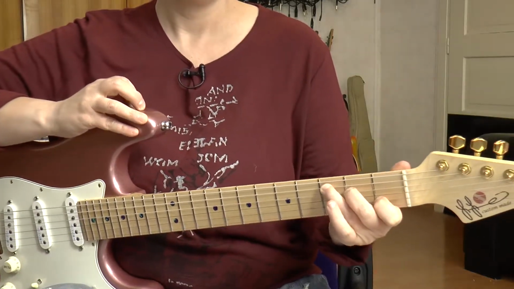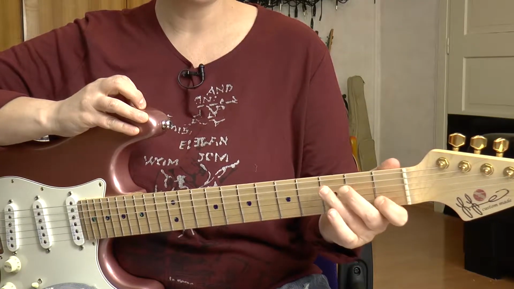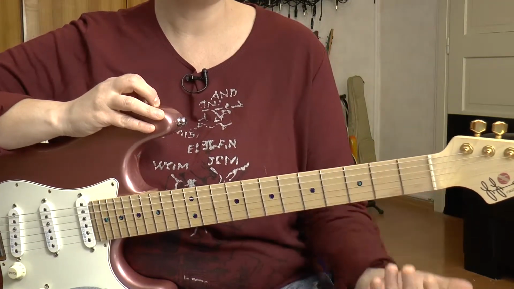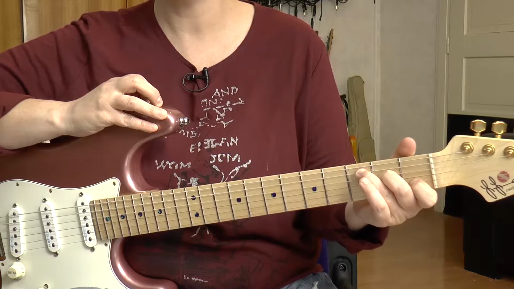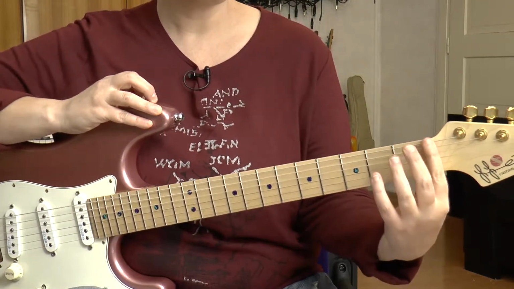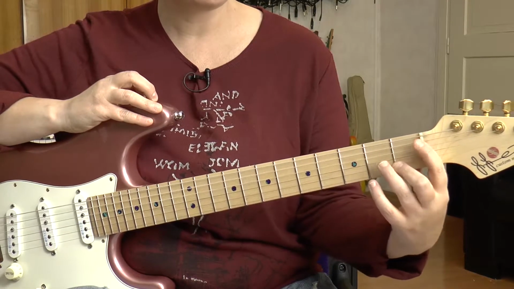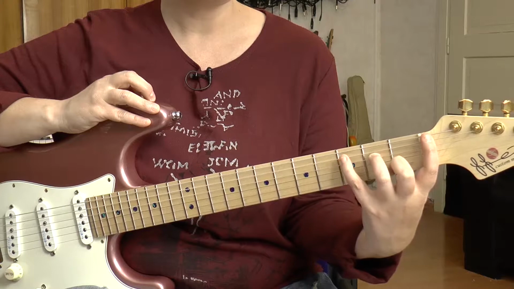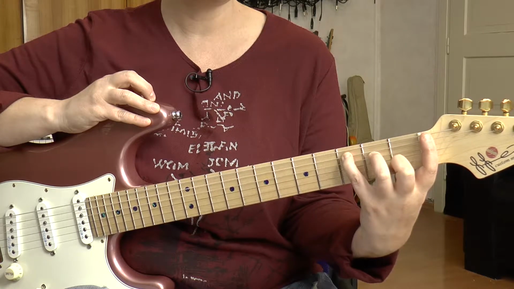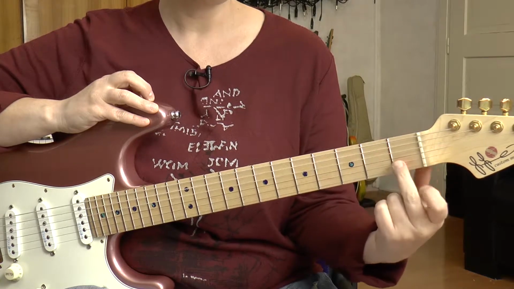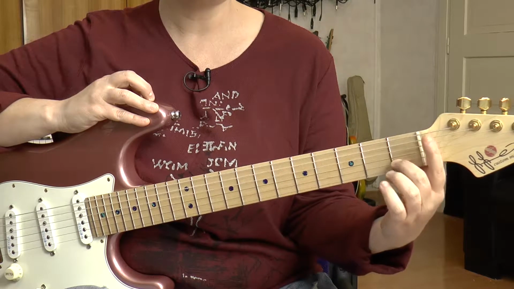Okay? Now, if we want to move this up the fretboard to get a C sharp, for example, which we cannot play with open chords, we have to replace the open strings with our index finger and use the other fingers to fret the C chord. Okay, so we have the pinky on the 3rd fret, the ring finger on the 2nd of the D, and the middle on the 1st of the B string.